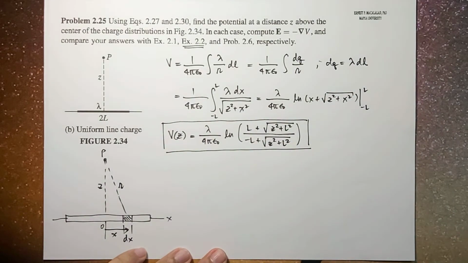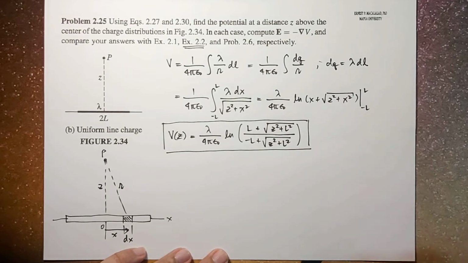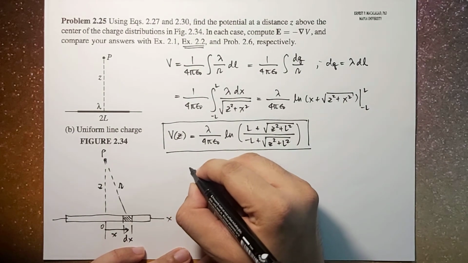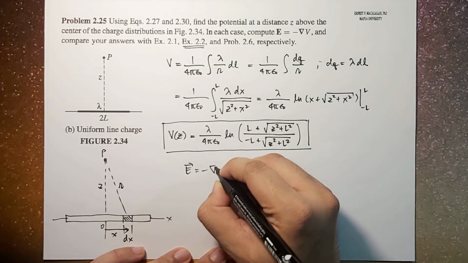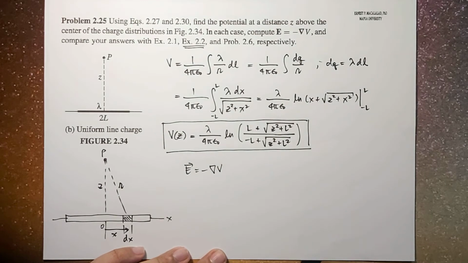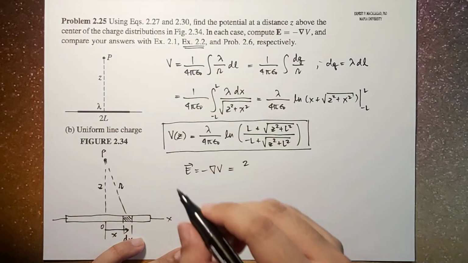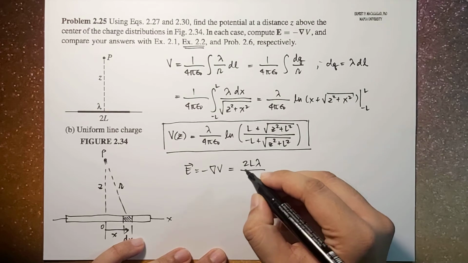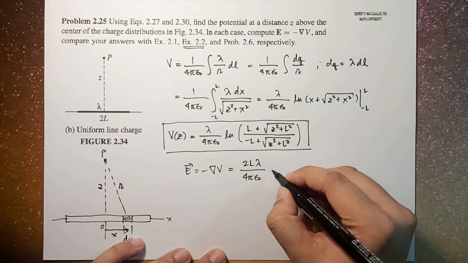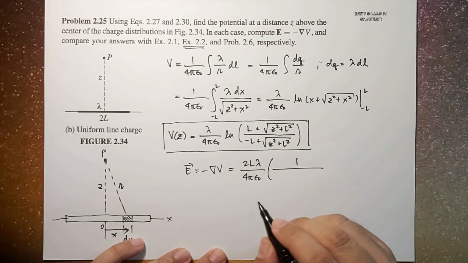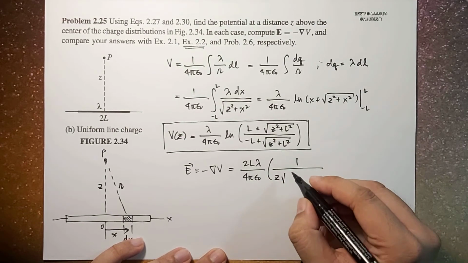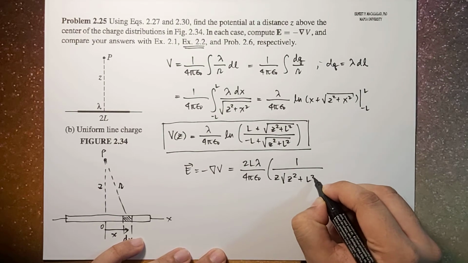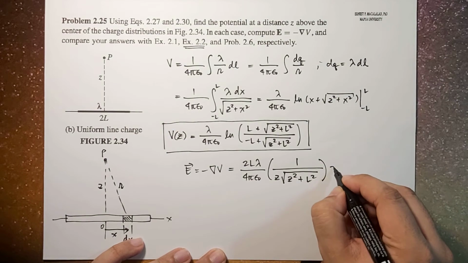Okay, now as an exercise, you can verify that when we take the gradient of the potential, the electric field will indeed be the same as example 2.2, which is equal to 2L lambda over 4 pi epsilon naught times 1 over z times the square root of z squared plus L squared, z hat.